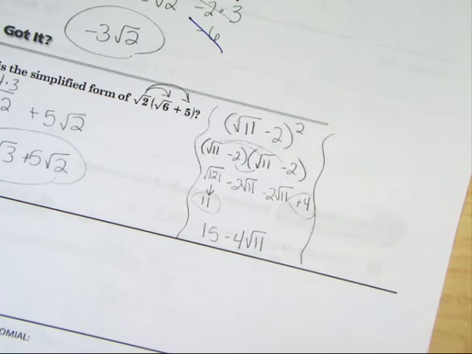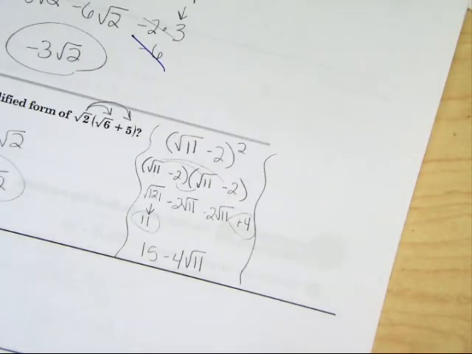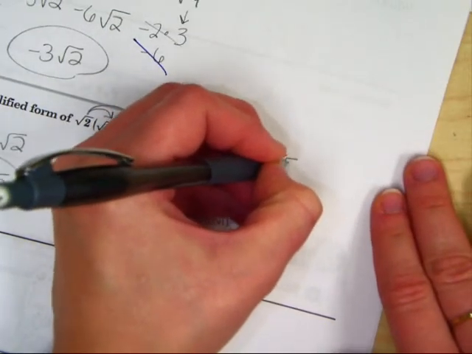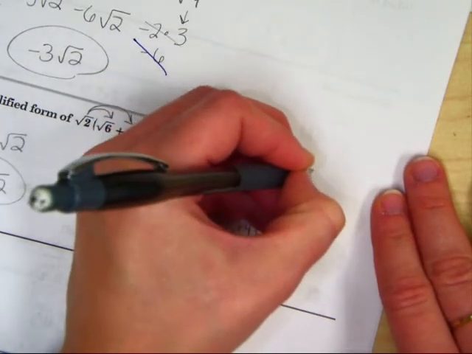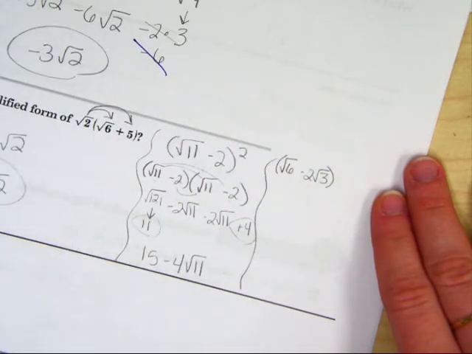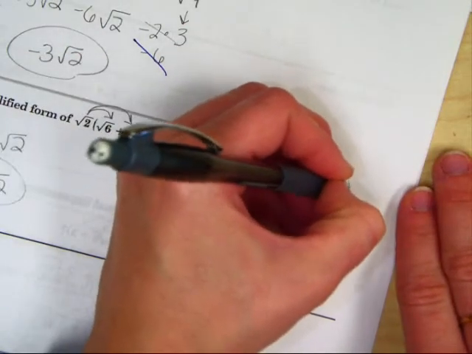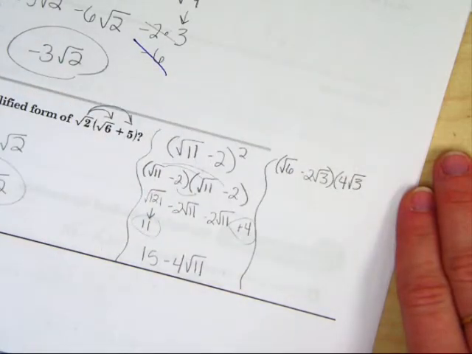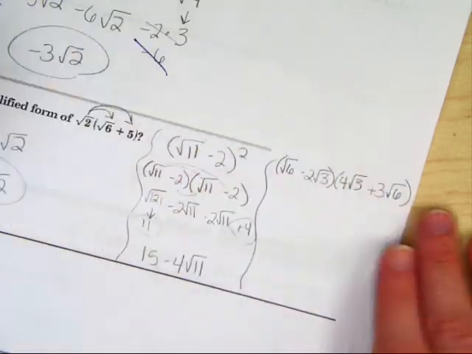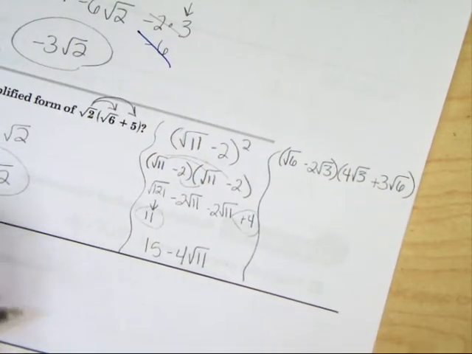Now I want to do one more with you. It is in your book. Alright, the book one is this. It is the square root of 6 minus 2 square roots of 3 times 4 square roots of 3 plus 3 square roots of 6. I'm doing this one because it's probably a little more difficult. There's a lot of things on the inside, a lot of things on the outside.